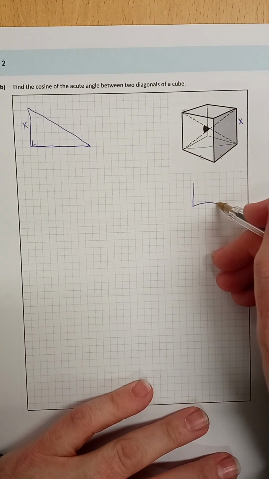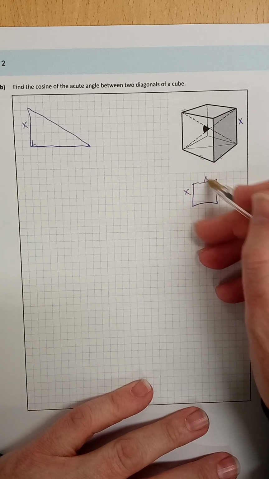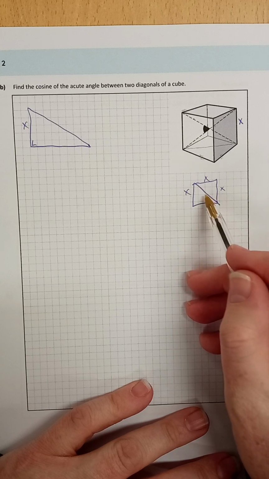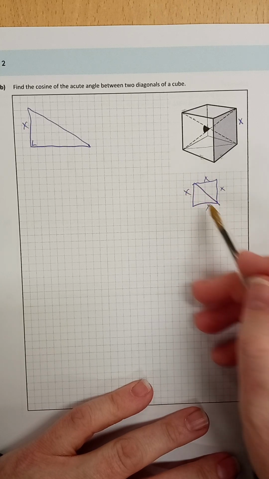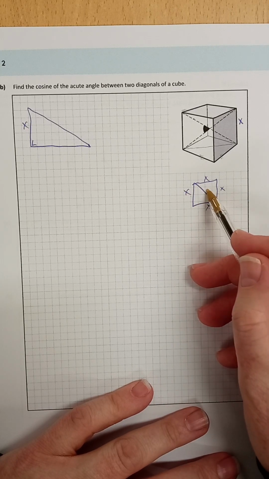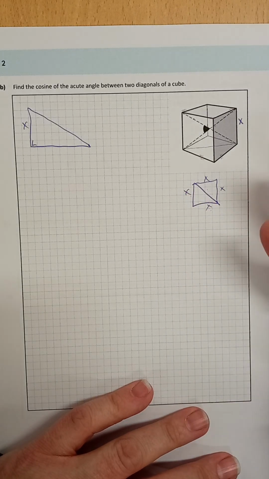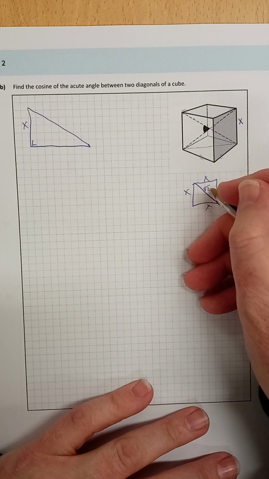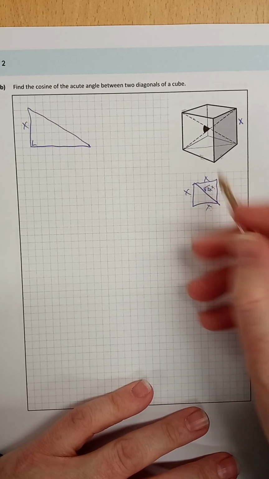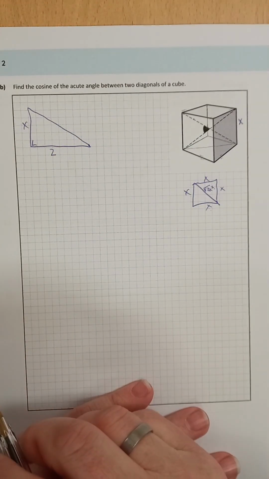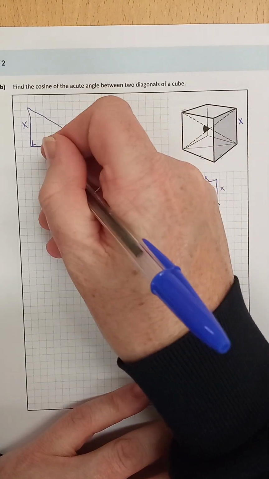So let's look down in. There's x, x, x, x, and I want the diagonal. The diagonal is got by using Pythagoras. That squared plus that squared is equal to that squared. So that squared plus that squared is 2x squared. So it's the square root of 2x squared.